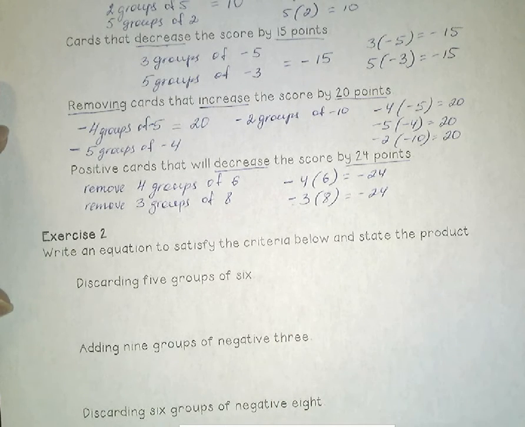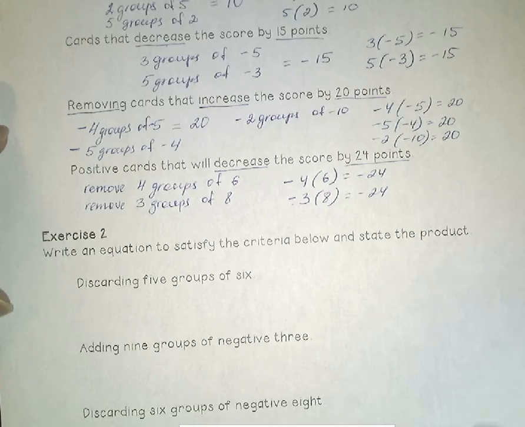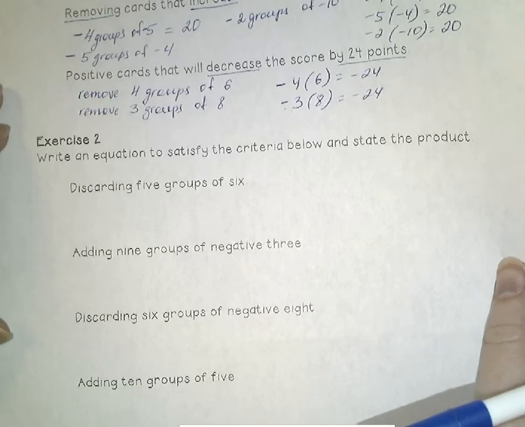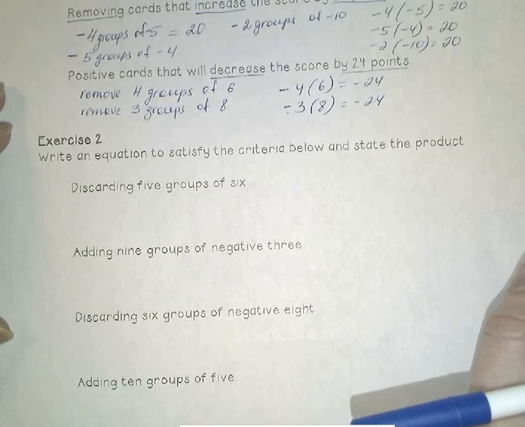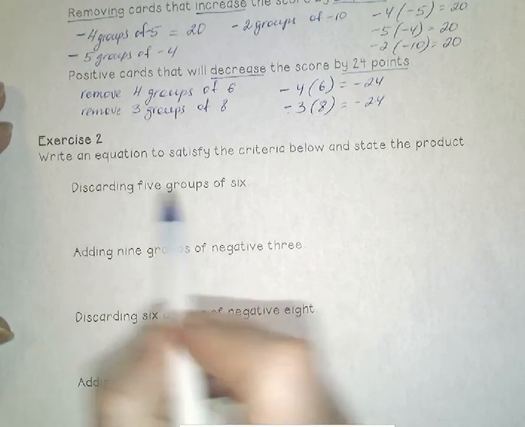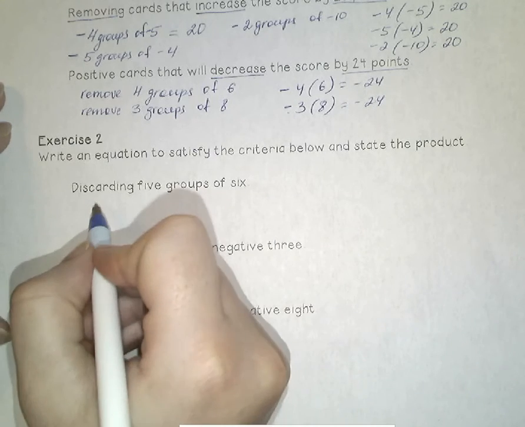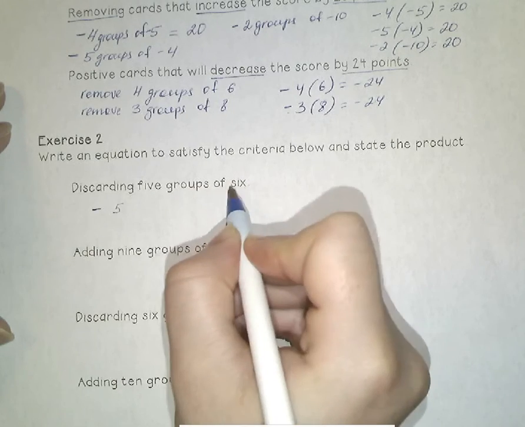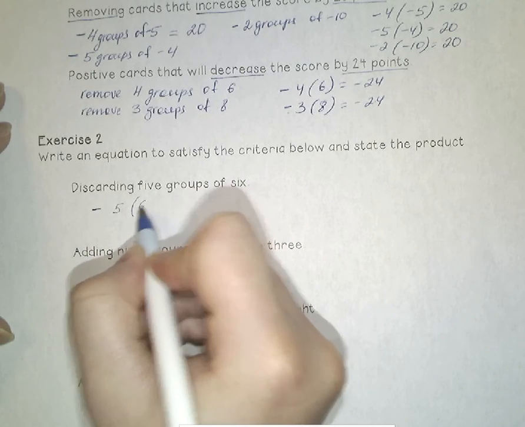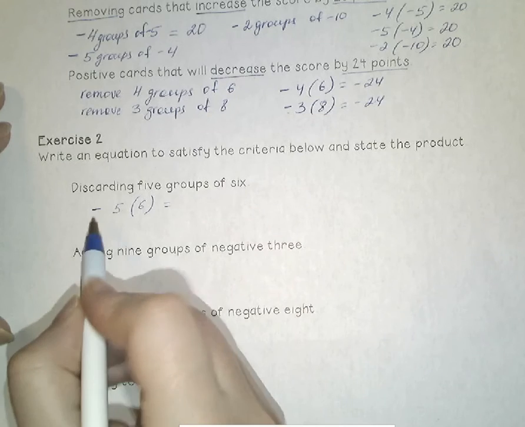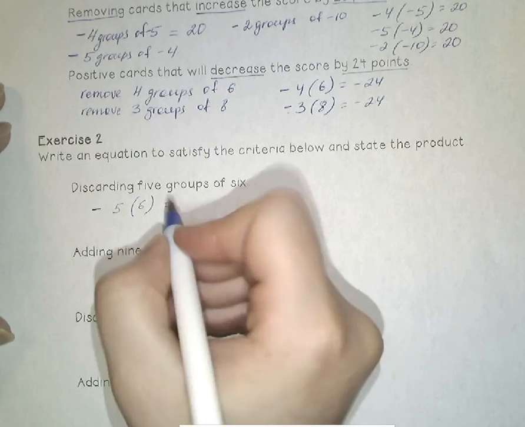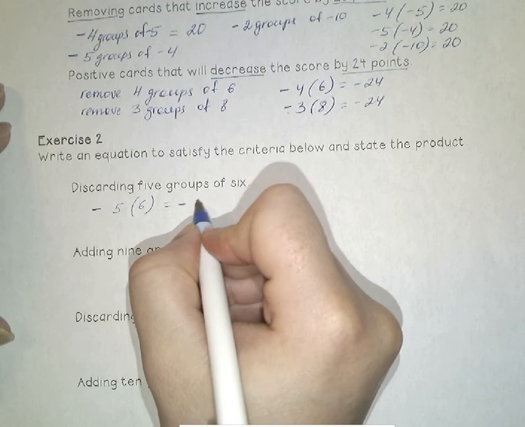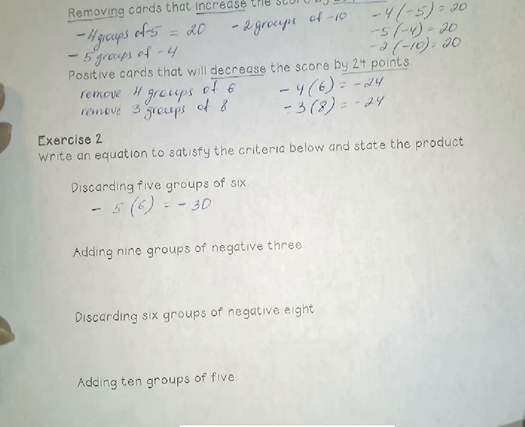Okay, write an equation to satisfy the criteria below and state the product. So instead of writing groups of cards, we are going to just write an equation and find the product. Discarding 5 groups of 6. Discarding is a negative action. We are discarding 5 groups of 6. And when I'm taking away 5 groups of 6, the score decreases by 30. Okay, so negative 5 times 6 equals negative 30.